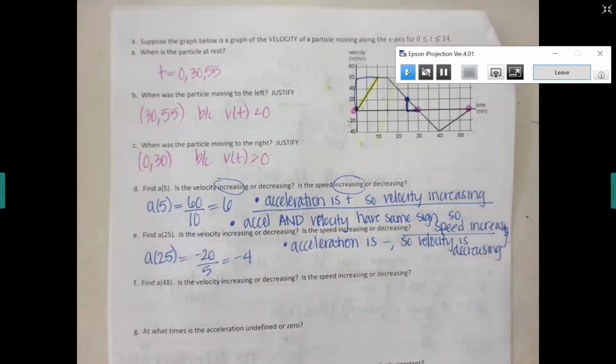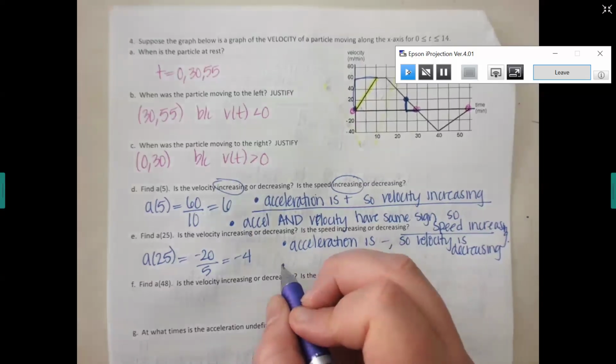And then remember, for speed, I have to check that velocity would also have to be negative, right? So my acceleration is negative. Is my velocity also negative? What feature is velocity on this graph? The y value, which is clearly positive. So you would say that the speed is decreasing because they're opposites. Does that make sense?